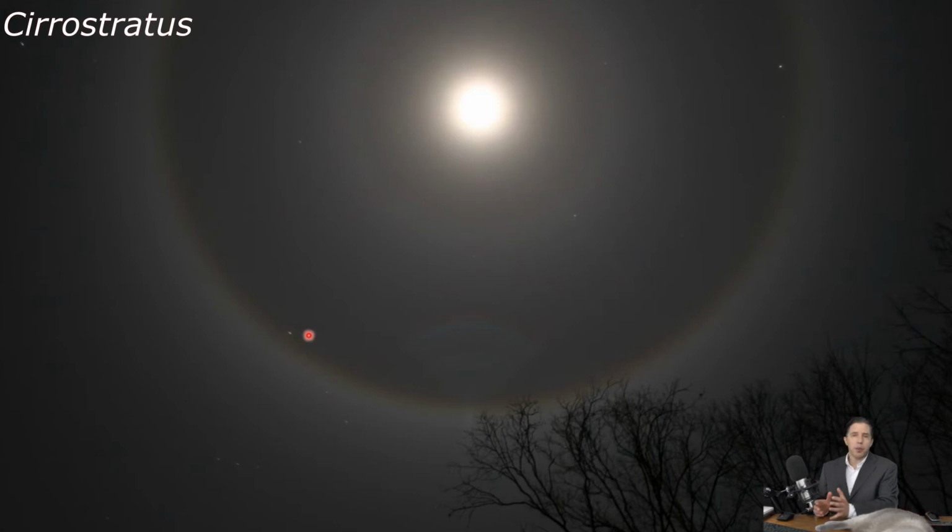And we don't have time to go into it here, but in many parts of the world, if you see a ring around the sun or a ring around the moon, that tells you that you're going to have precipitation in about 24 hours. That has to do with warm fronts and the types of clouds that it produces.